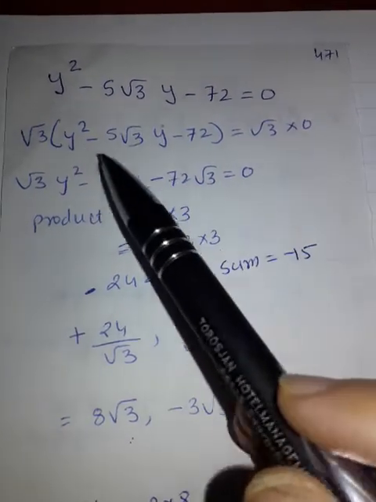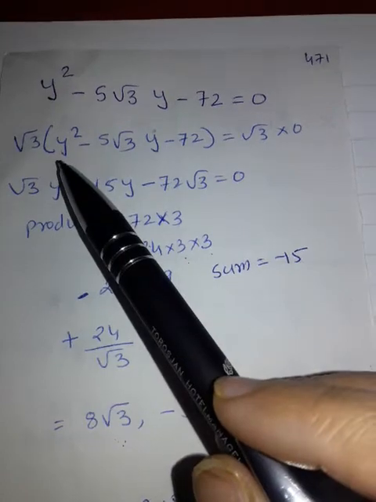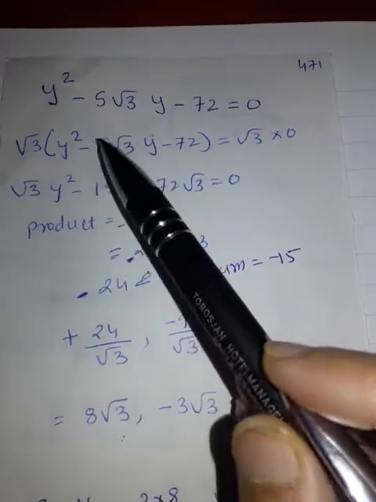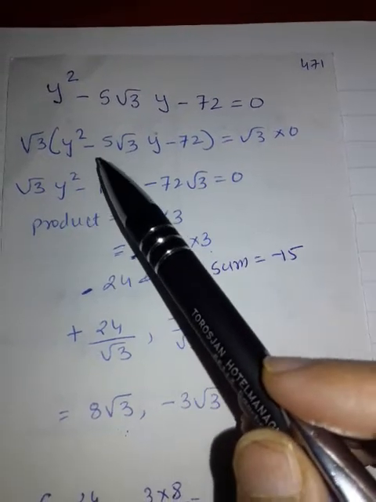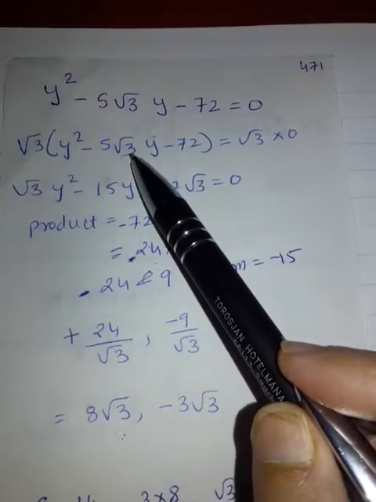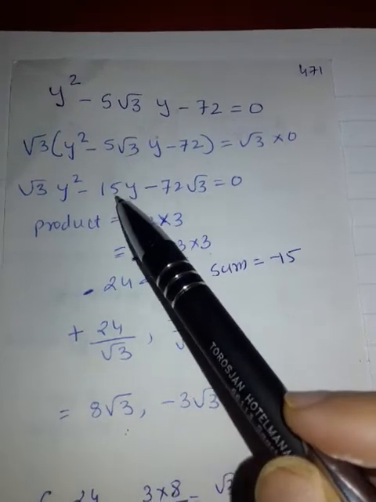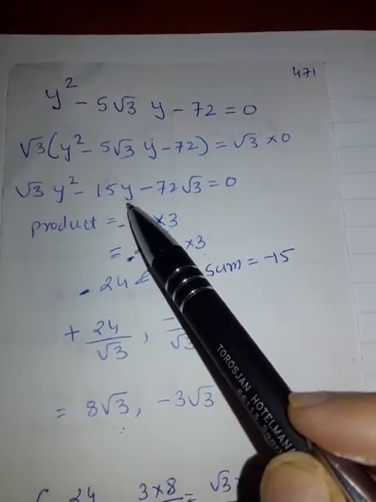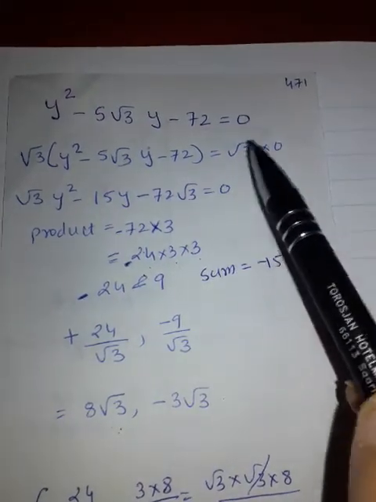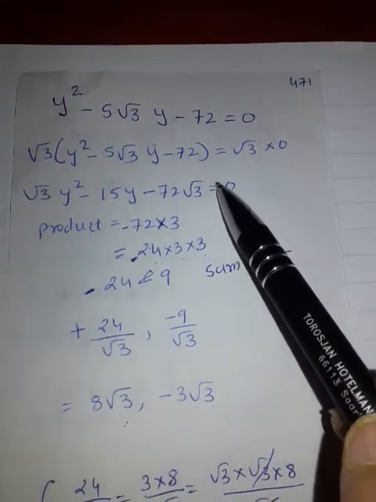Then what happens? When I multiply the left side, I get root 3 y square minus, same sign. Now 5 root 3 into root 3: root 3 times root 3 is 3, and 3 fives are 15. So this will be minus 15y. And the last term will be minus 72 root 3. And the right hand side will be 0 again.